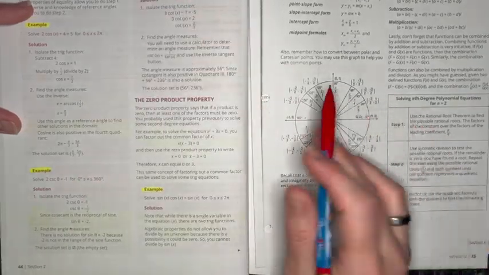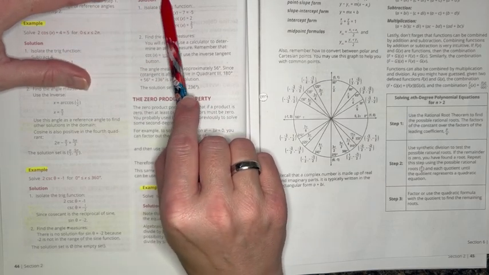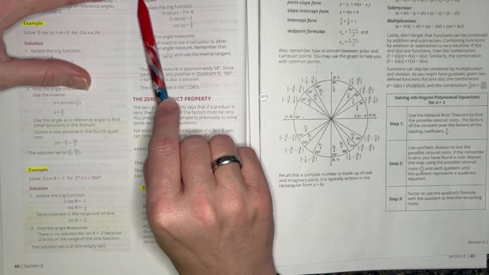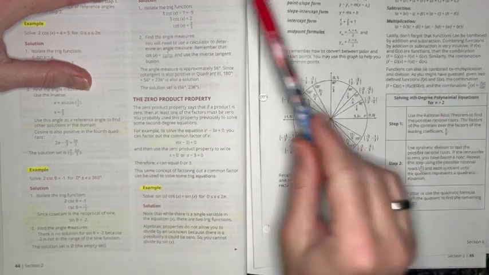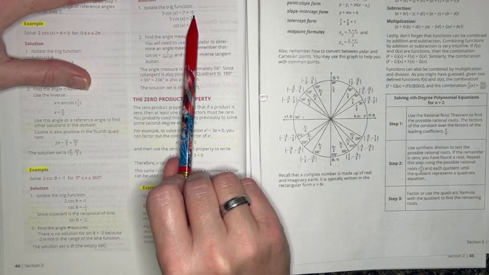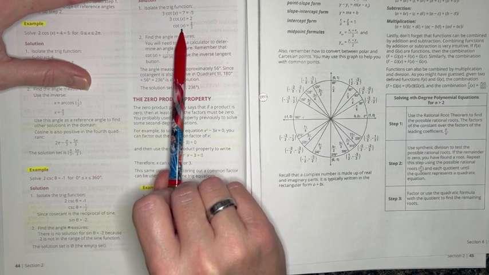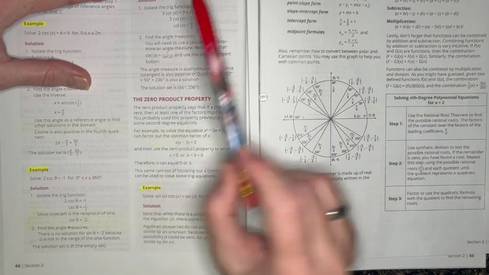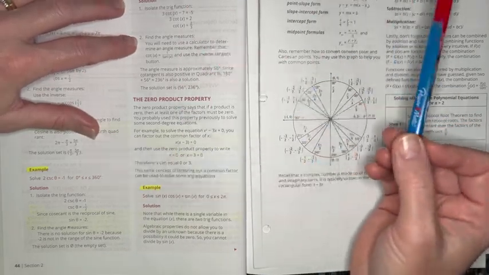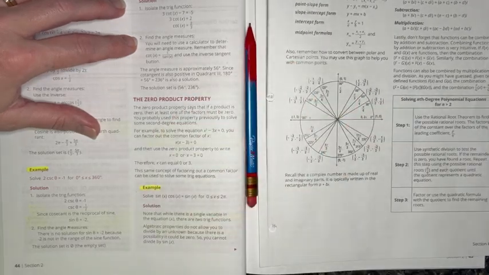Top of the second column here on page 44. Solve 3 cotangent of x minus 7 equals -5 to the nearest degree on the degree scale. Okay, now we're talking about degrees. We want this cotangent by itself, so we're going to add 7 to both sides. Then we're going to divide by 3. So cotangent of x equals 2 over 3. It says here to find the measurement, you'll need a calculator. Make sure your calculator is back on degree mode.